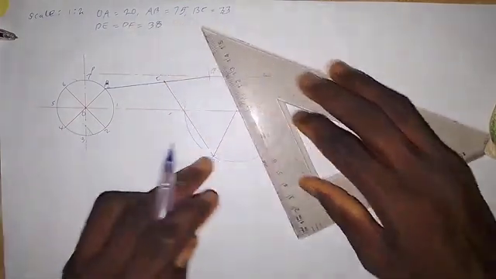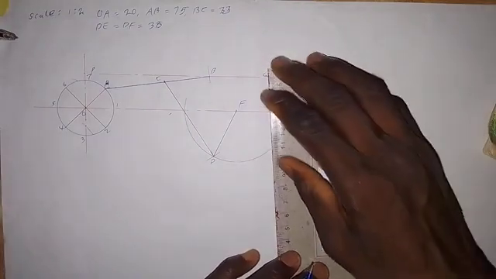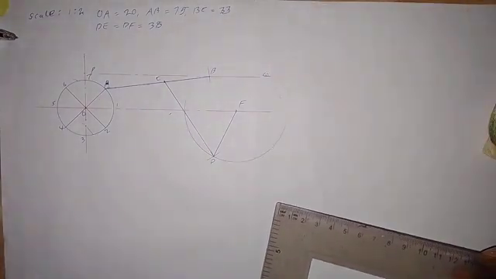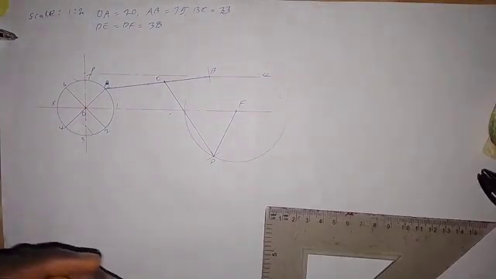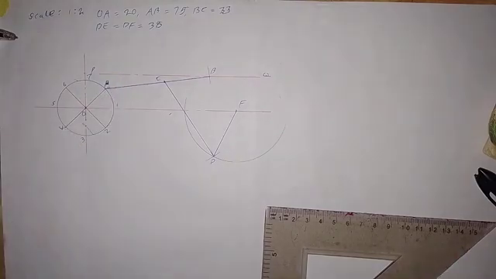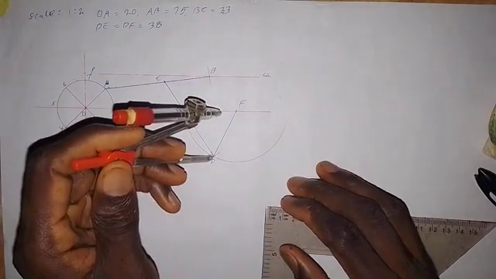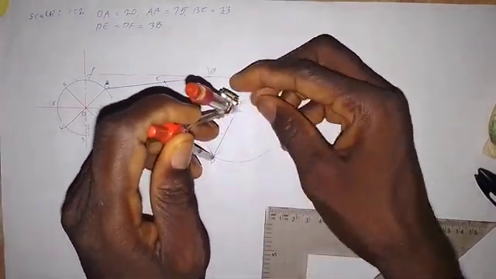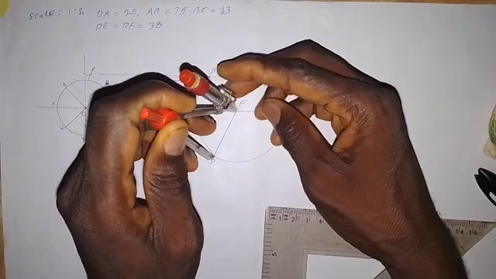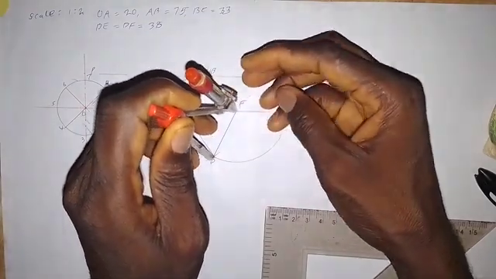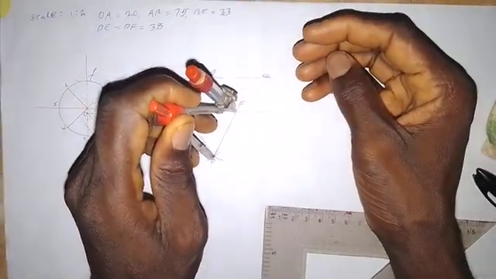So on this line now, we need to locate point E. So for point E, DE and DF is 38 millimeters. That's what I'm using. As I said, I've divided each dimension by 2. So now this is 38 millimeters.